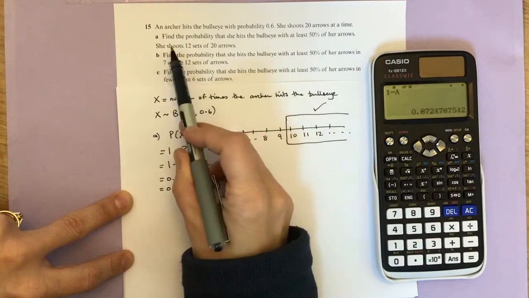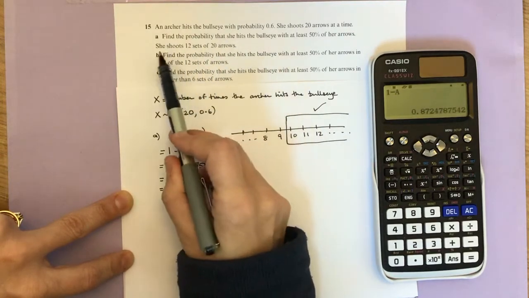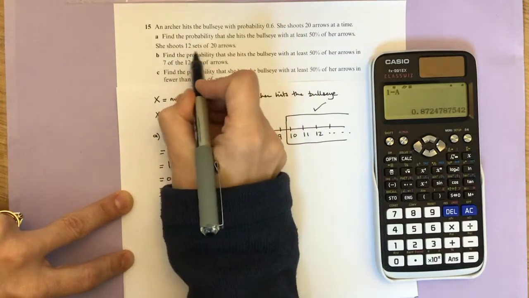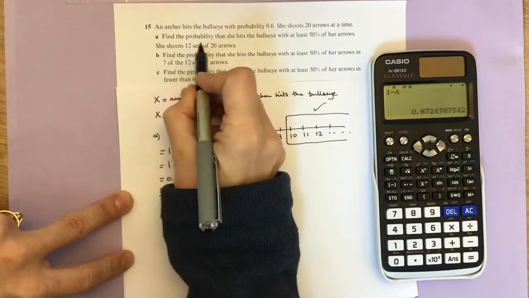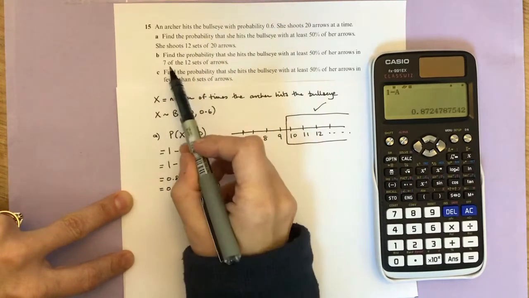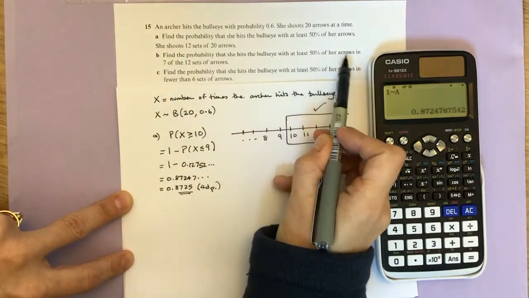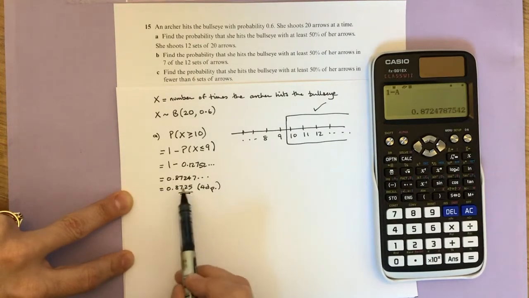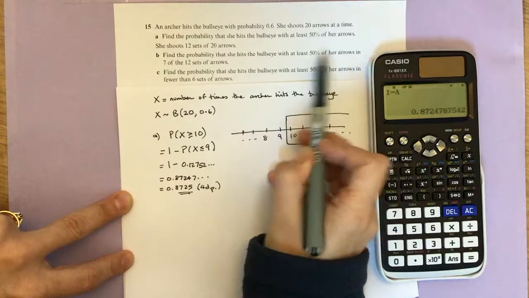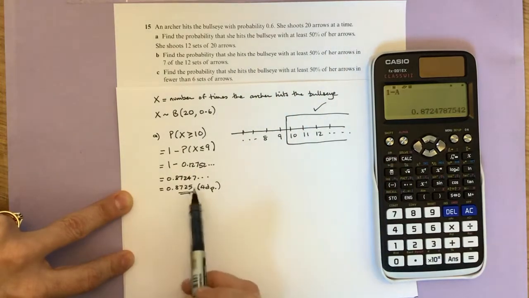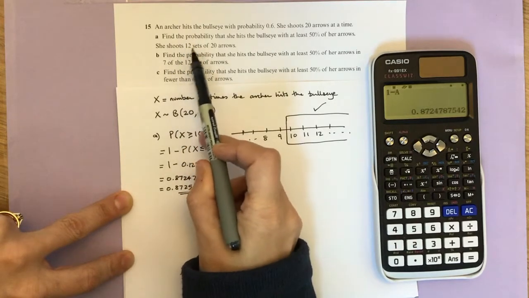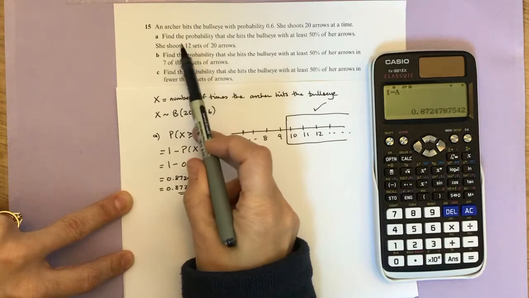Part B now, before we do this, we need to have a think about what's happening here. She then shoots 12 sets of these 20 arrows. So it's this 12 sets now that we're interested in. That's going to be our number of trials. Okay, so find the probability that he hits the bullseye with at least 50% of arrows. That's this probability. This is the probability of that happening every time. So that probability, all of that sort of sentence, is just encapsulated in this. And then we want the probability of this being equal to 7. Okay, so it's the 12 now that's going to be our new number of trials.